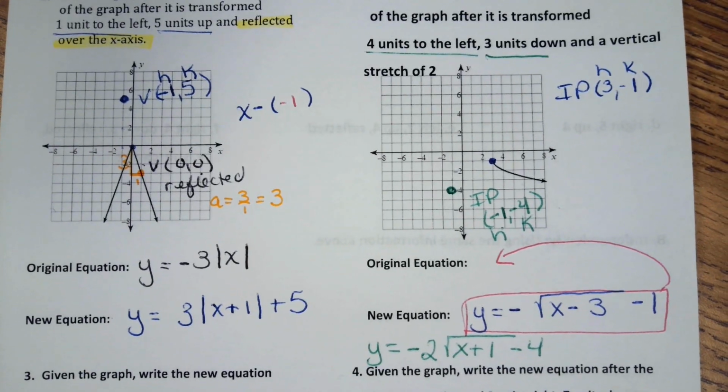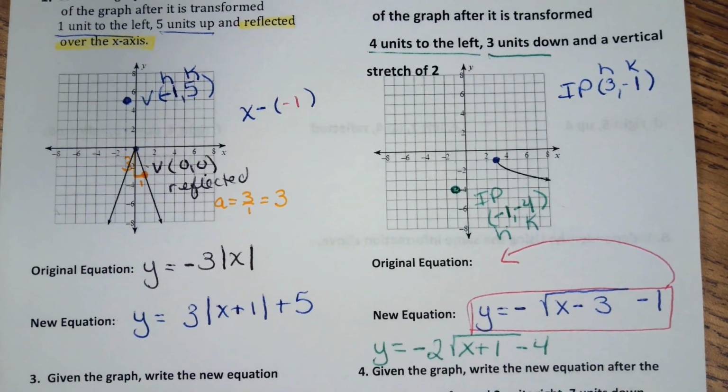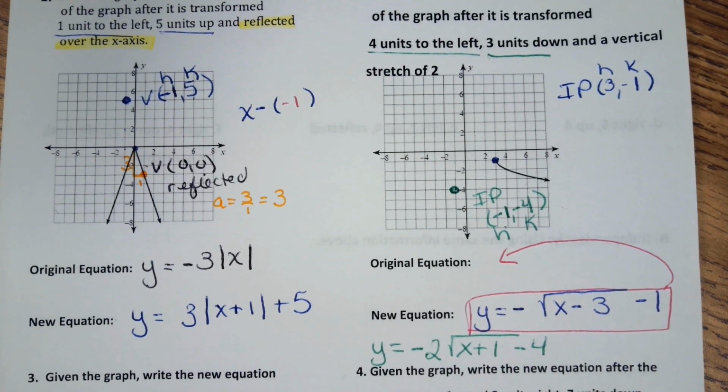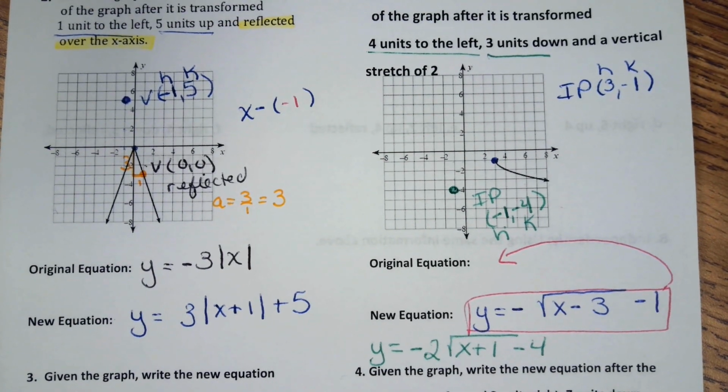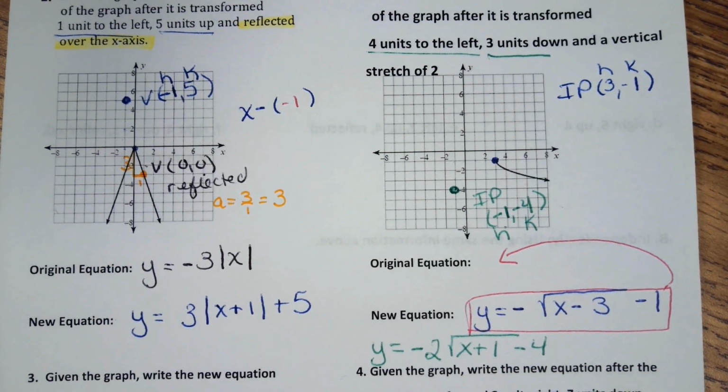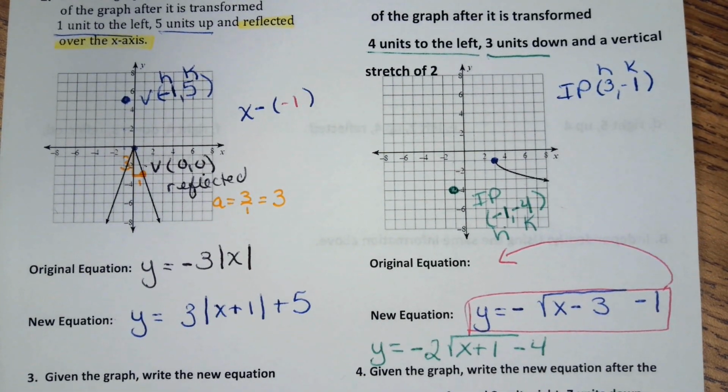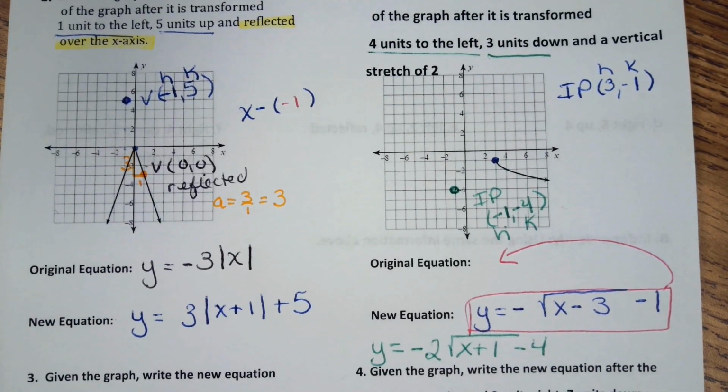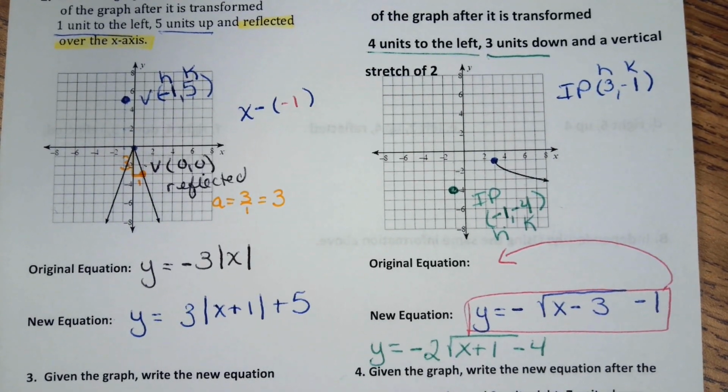So again, take notice that I'm not trying to move everything, am I? I'm only moving that one point, because what really is happening is you are moving everything, but if we just need to focus on that one point, we can write our equation. We just need the h and k.